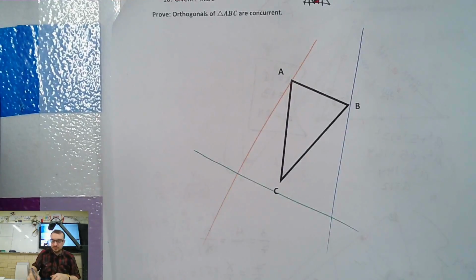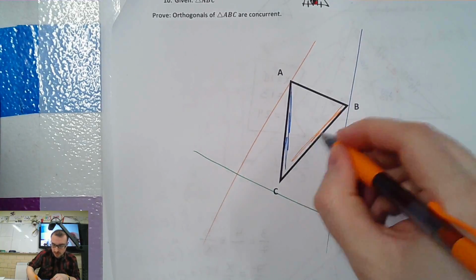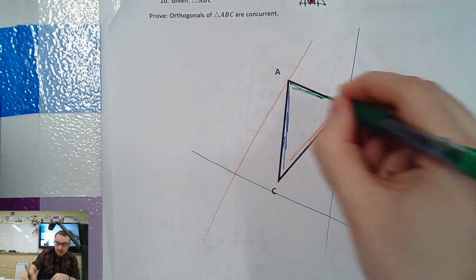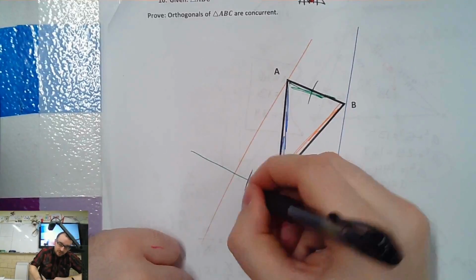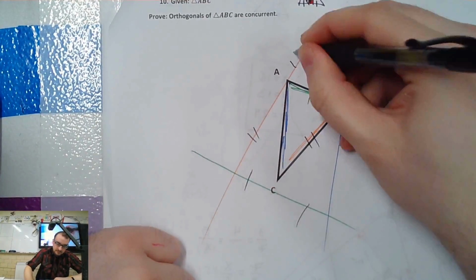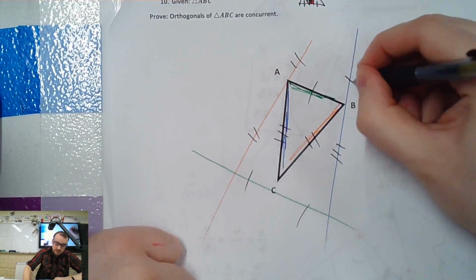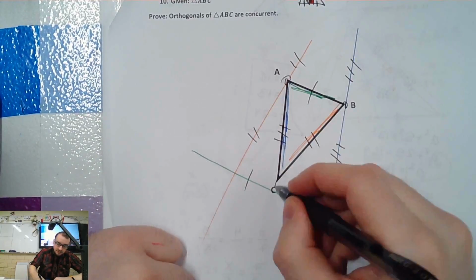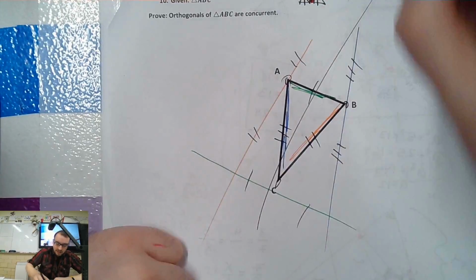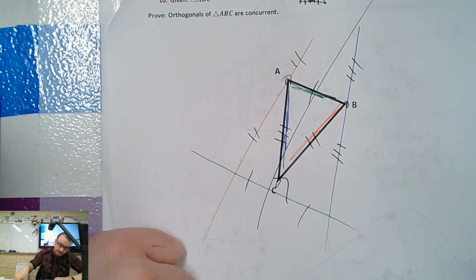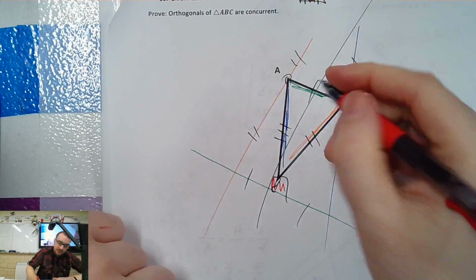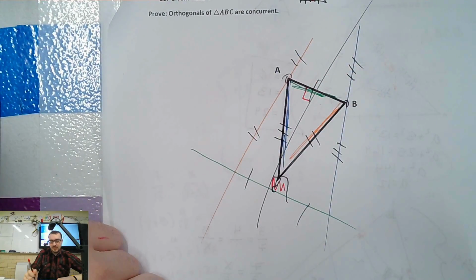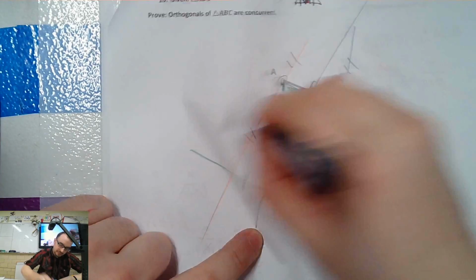Okay, they're all parallel. This is parallel to the blue line, this parallel to the orange line, and this parallel to the green line. And then by medial triangle theorem, we know these are congruent, which means these are midpoints. And if I draw in the perpendicular bisector of the big triangle, that creates two parallels with the transversal. So by alternate interior, I get this. I do that for all the sides.